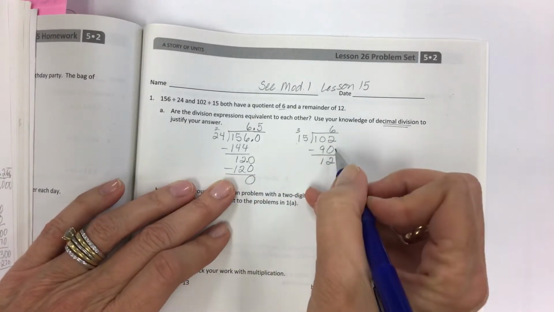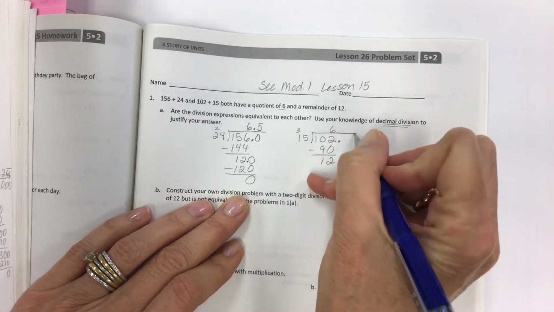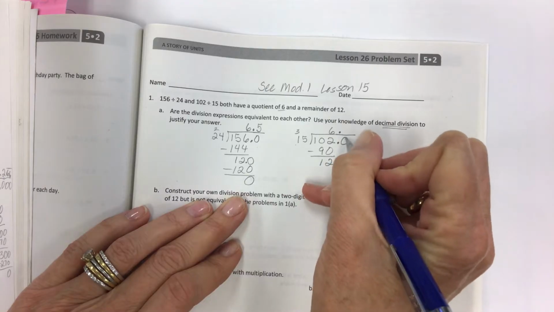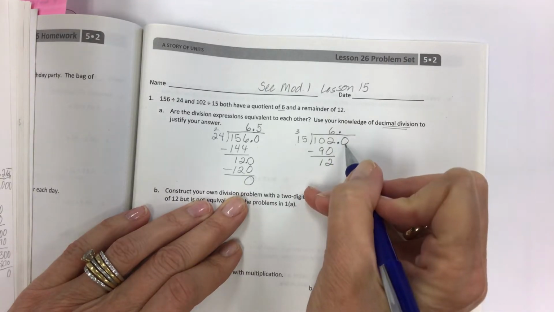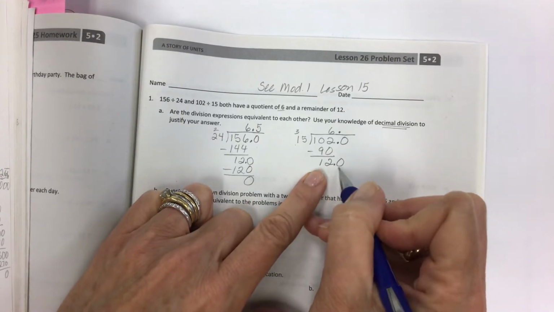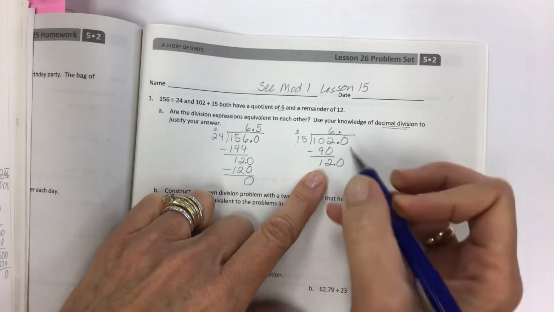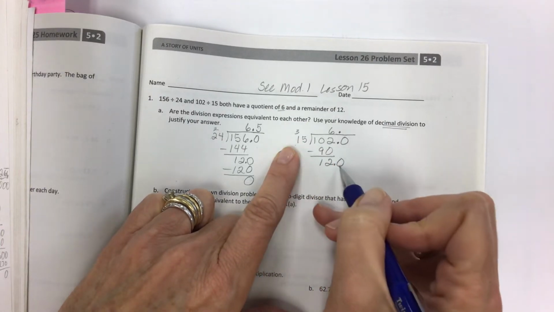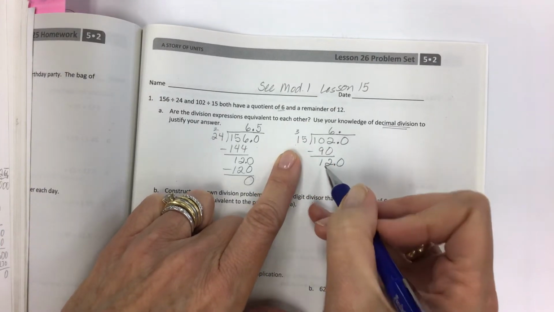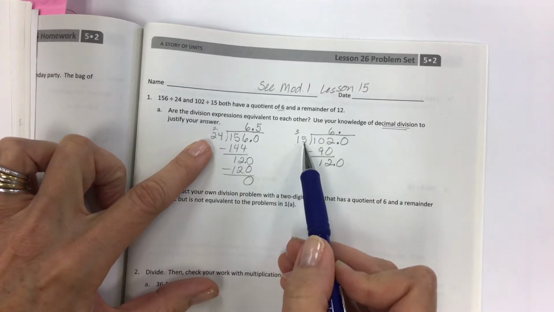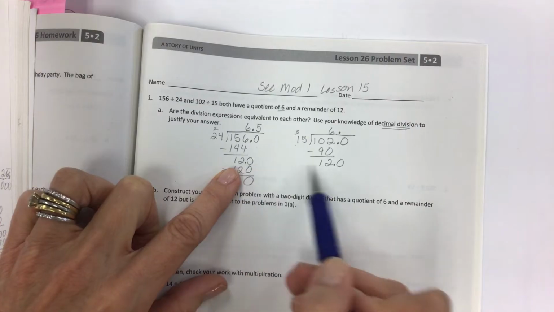All right, then I'm going to do the same thing over here, annex, which means attach to the end, a decimal and a 0. Bring this down. You don't have to put it there. I'm just putting it there to help you understand. This is tenths. And now I'm going to divide 120 tenths by 15. Okay, so it's the same number, but it has a different divisor.